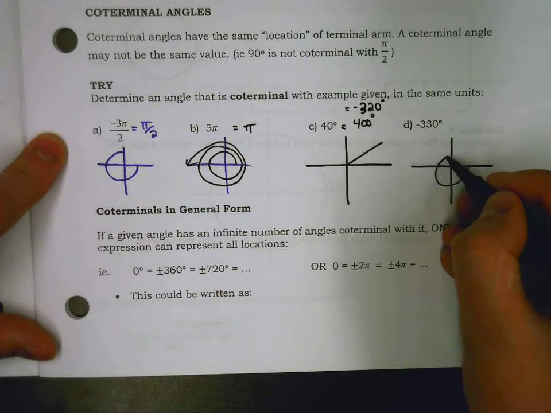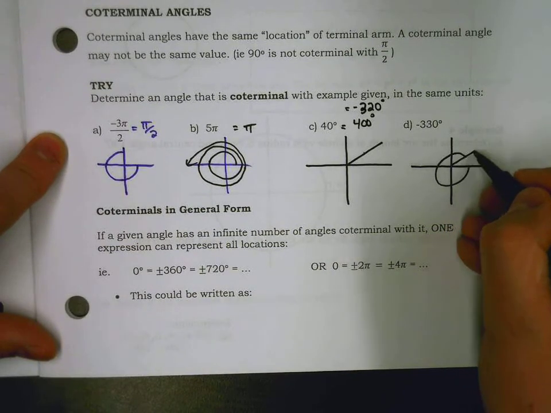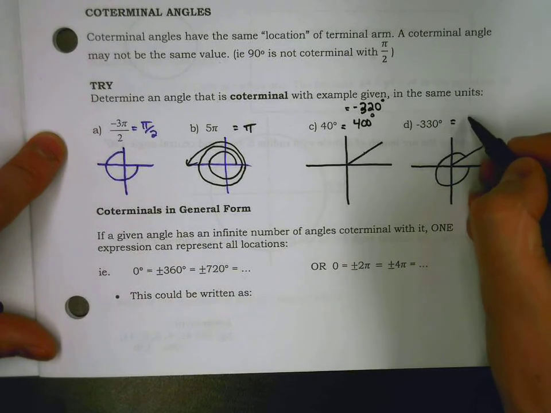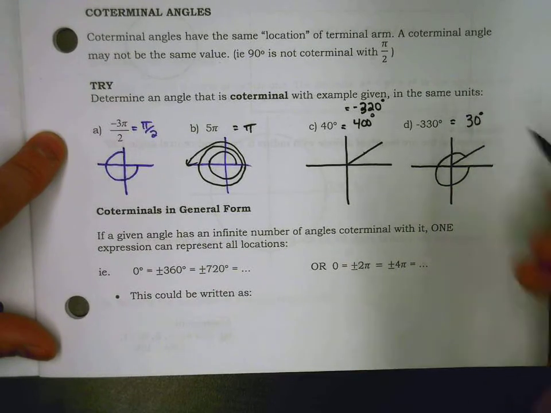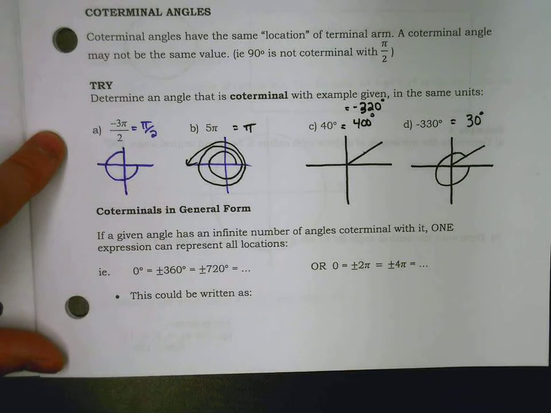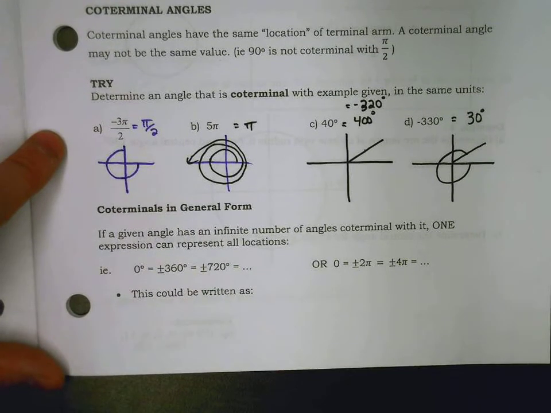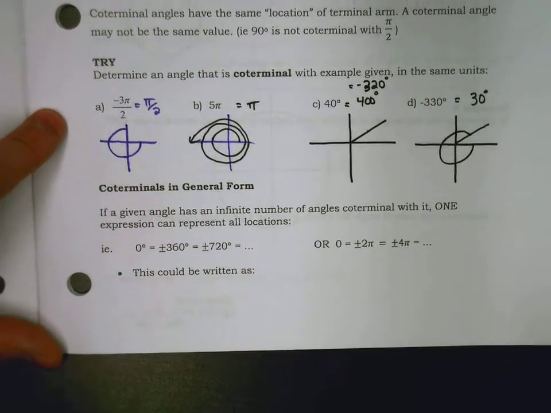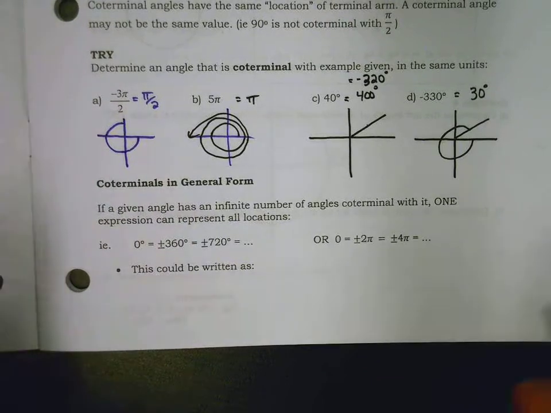-300, not 60, but -330. So this is 30 degrees shy. Maybe we just say it's the same as 30 degrees. Now these are very specific about one angle as an answer, but because rotating could continue, rotation doesn't end at 360 or 720, they keep going.